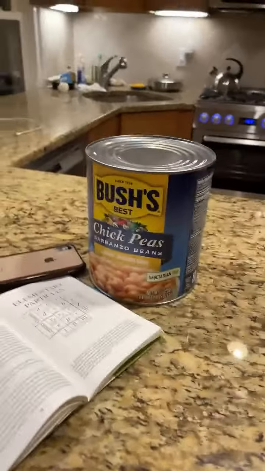There's my microwave. Okay. And here's the chickpea container that you were on.